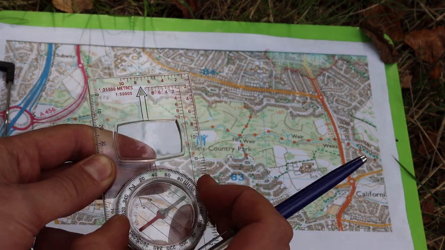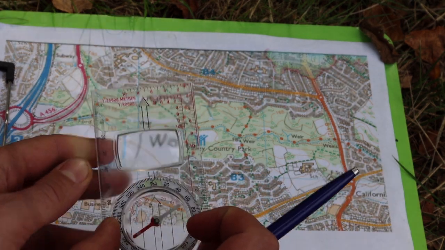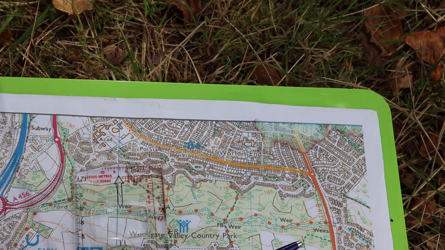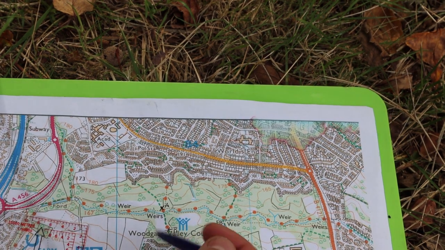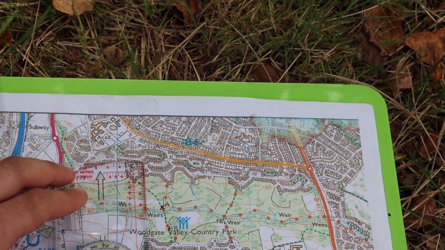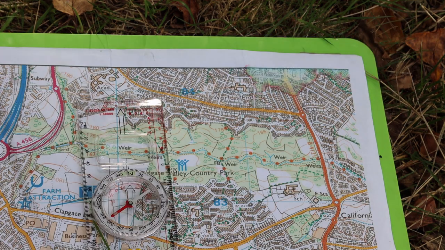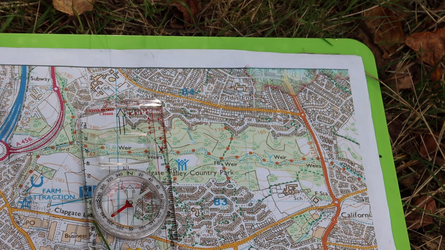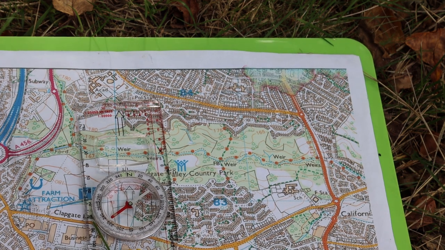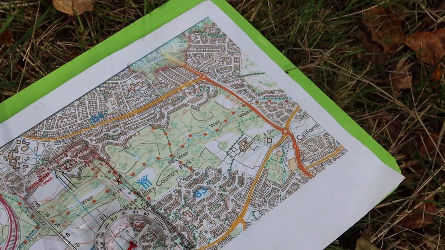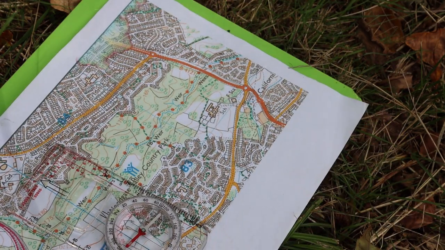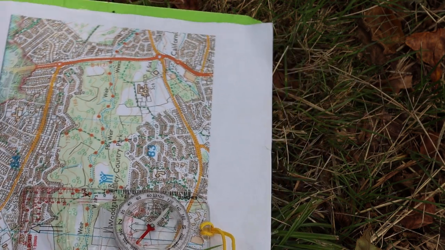You want those going in the same direction as the lines on the map, these blue lines here. And then we're going to line those up. Then, as I said in the compass video, you're going to rotate both the compass and the map, keeping the two together.